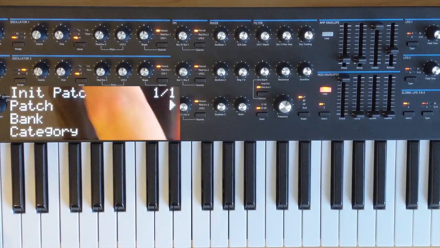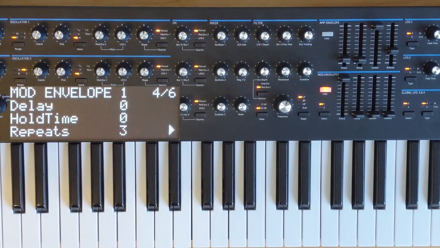Then go into your envelope menu, and for mod envelope 1, where it says repeats 3, that's only going to repeat 3 times as opposed to infinitely, which is what we want. So scroll all the way to the right until it's set to on.